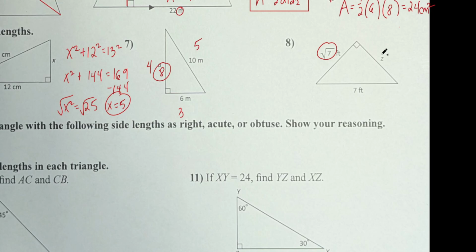So what do we do? We're going to take these two, square them, add them up, set them equal to this squared. So let's do the z first. So it's going to be z squared plus the square root of 7 squared, and that's going to equal 7 squared. All right, watch how easy this is.